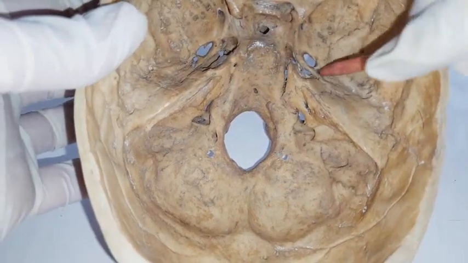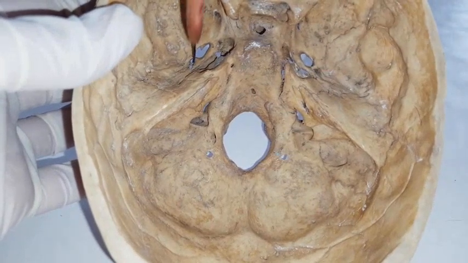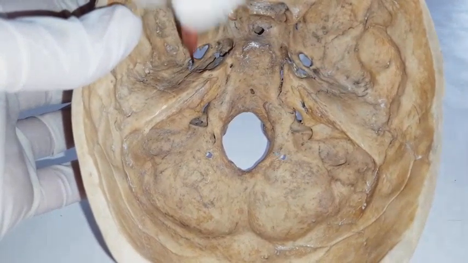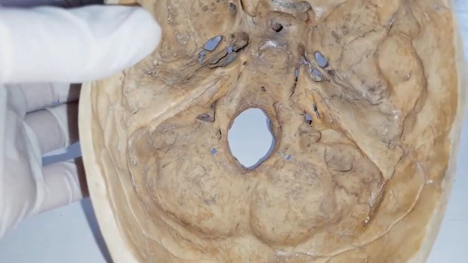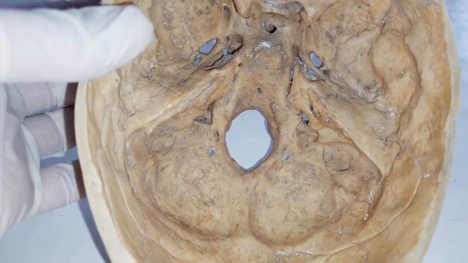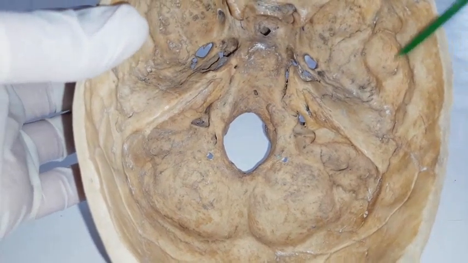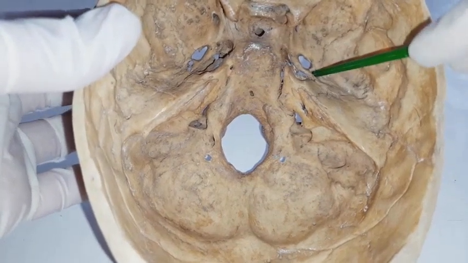This is the foramen spinosum. So the structures passing through the foramen spinosum are the middle meningeal artery and nervus spinosus, that is the meningeal branch of the mandibular nerve.